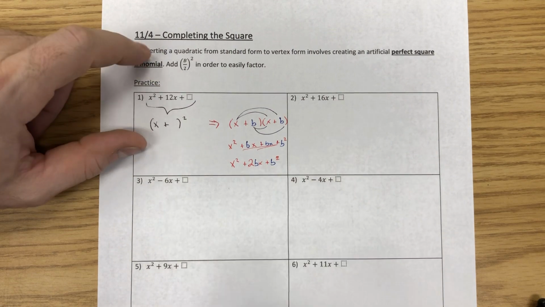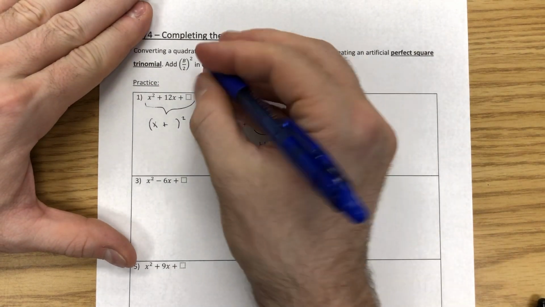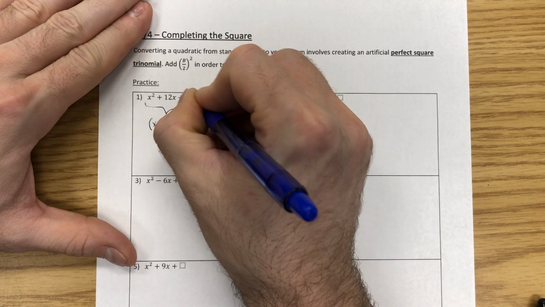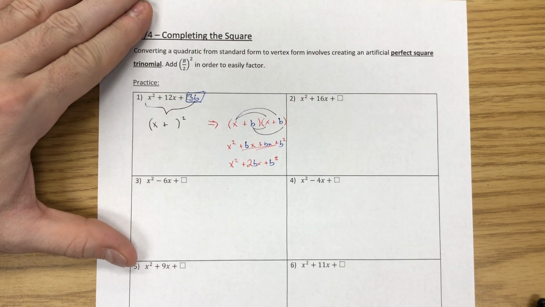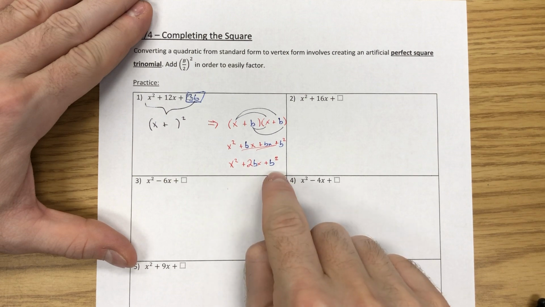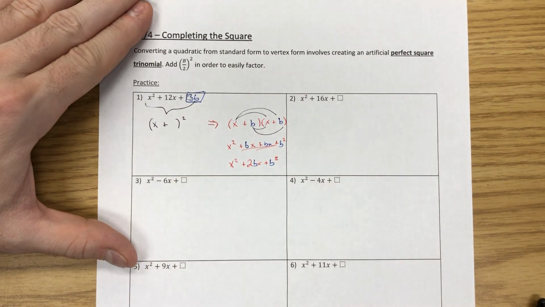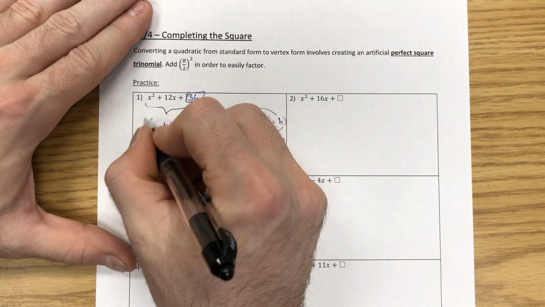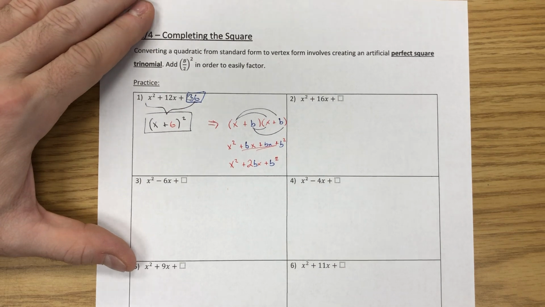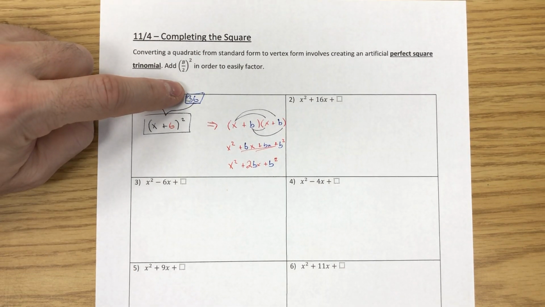So I'm going to add 6 squared. What am I going to add? I'm going to add 36. That's what's in my little box. Which means that if I were to factor that perfect square trinomial, what's the square root of 36? 6. There we go. So what am I adding to make this a perfect square trinomial?